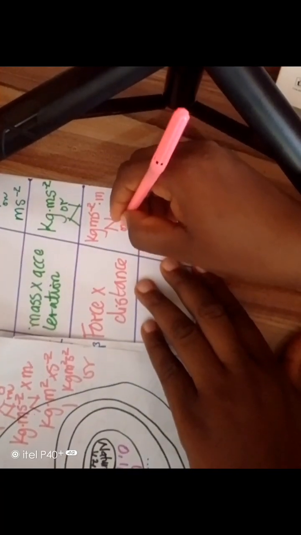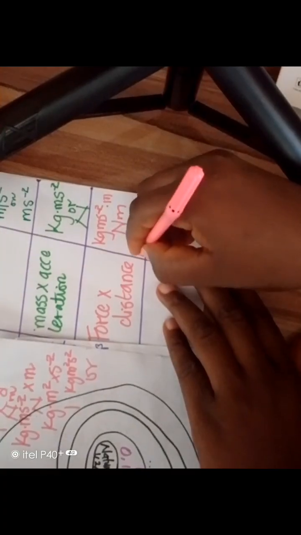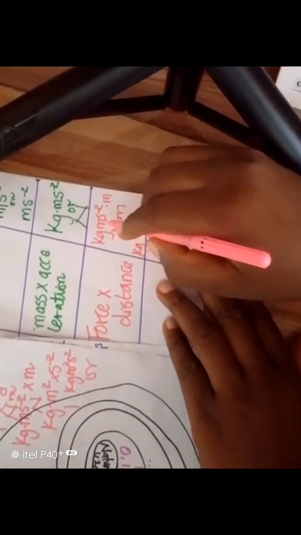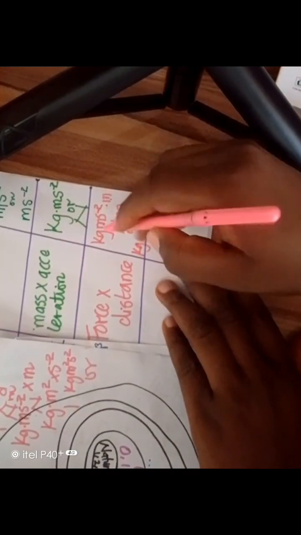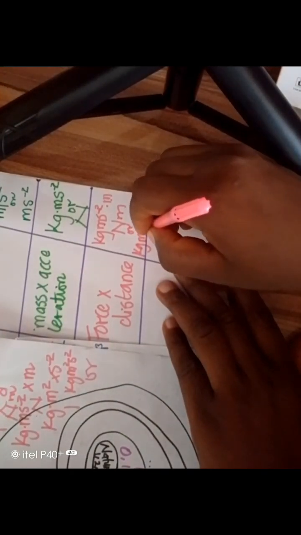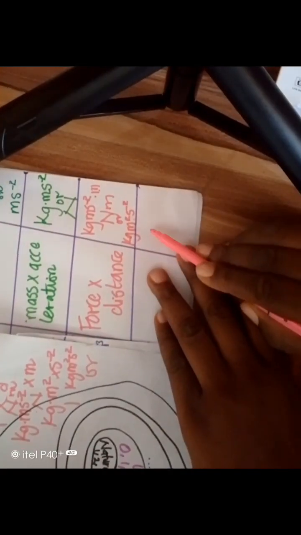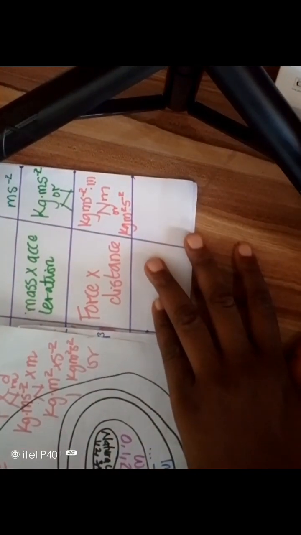Or you write it together for them because examiners can be wonderful. You just write your kg, then m times m is what? Is it not m squared? Times you put back your s to the power minus 2. That's the same thing. Do you understand this? It's very simple.